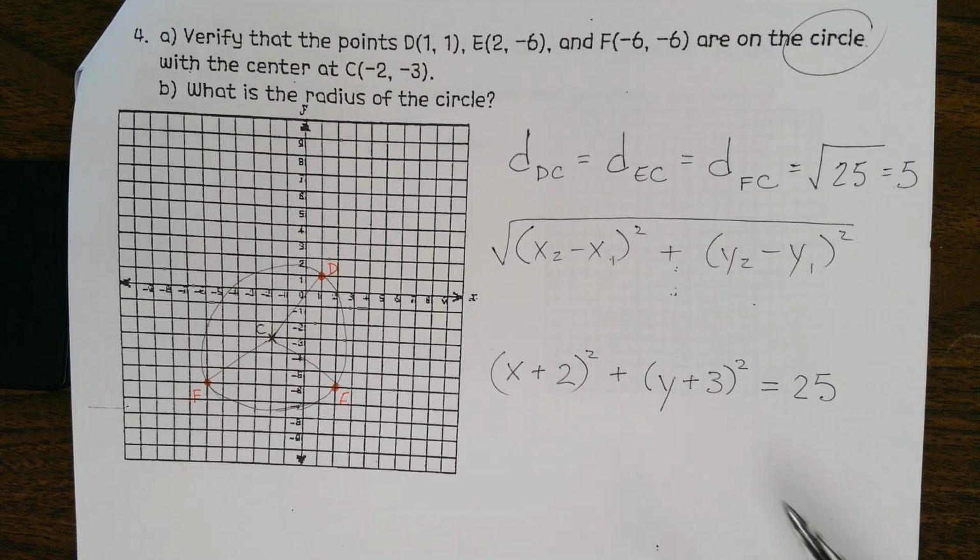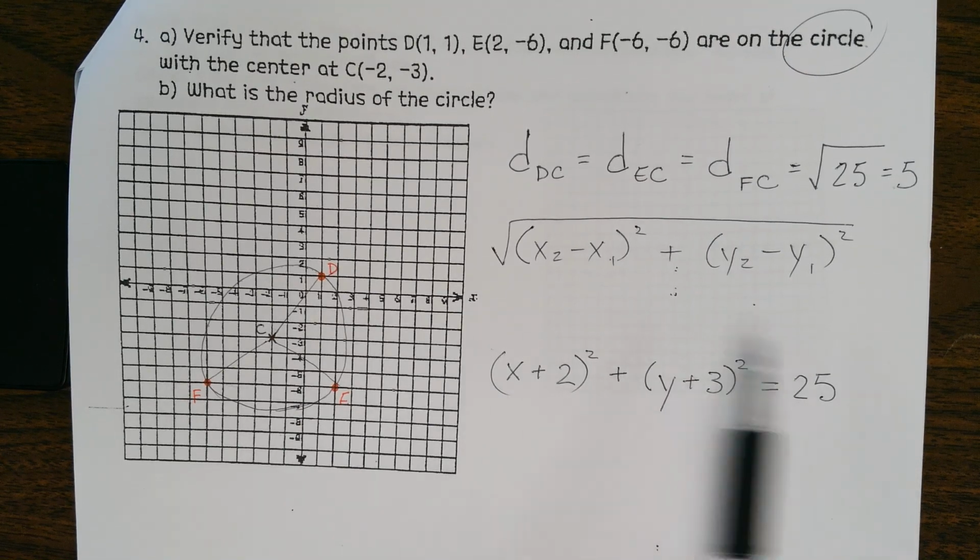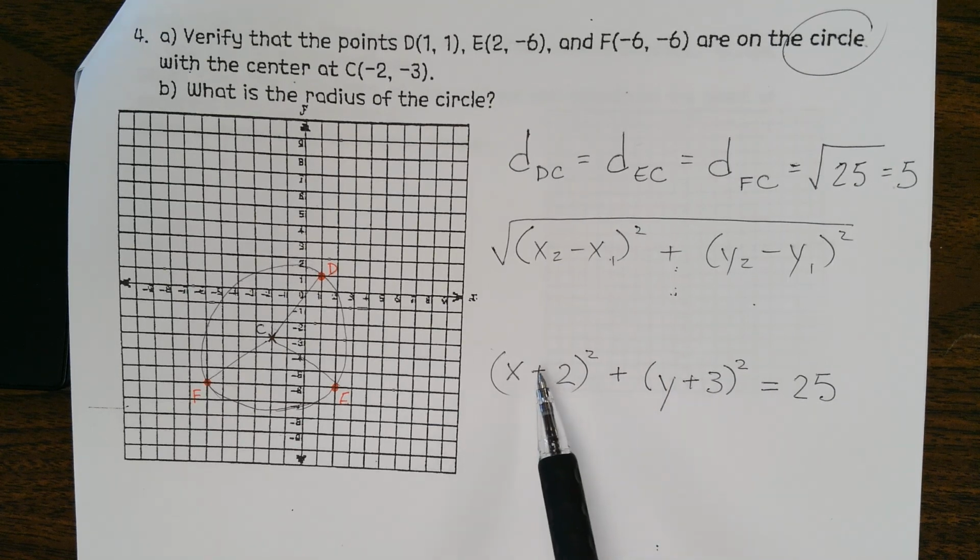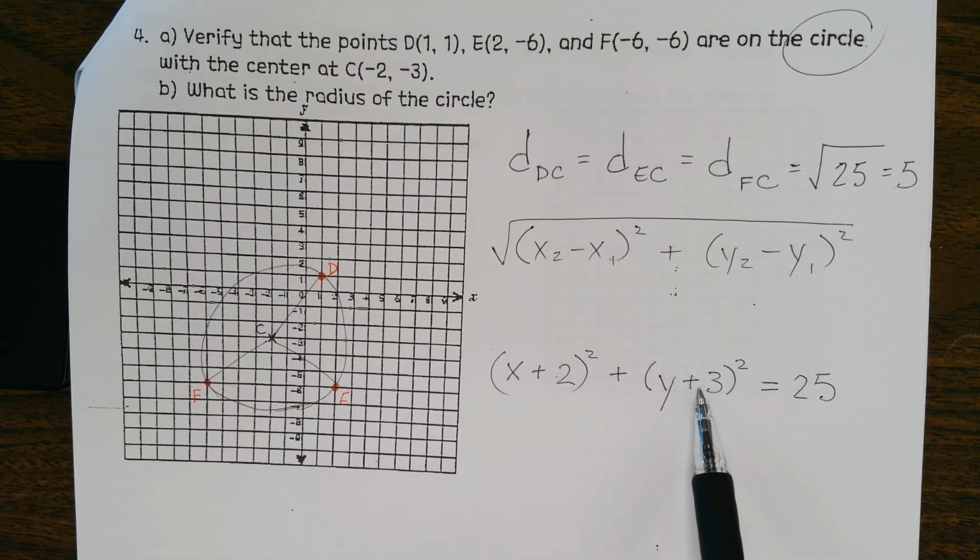I could reword it like this because based on this equation, you'll have to know that the center is -2, -3, and then plugging the points in, you should get 25.